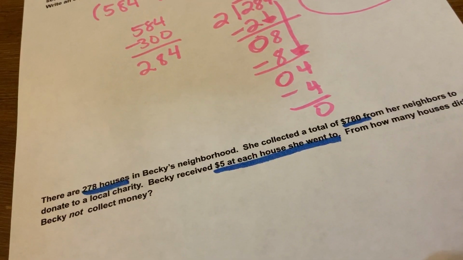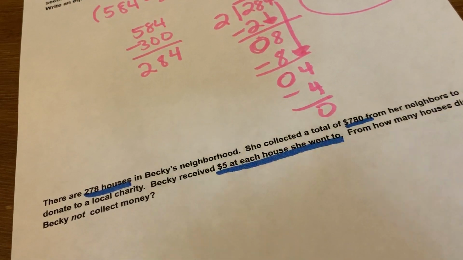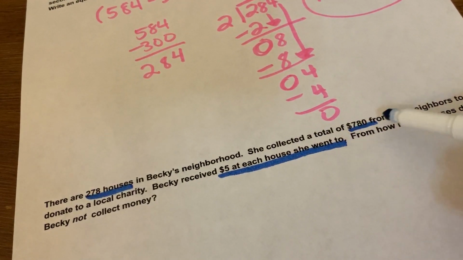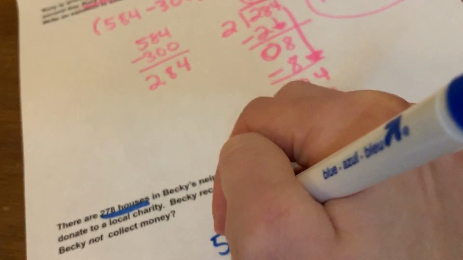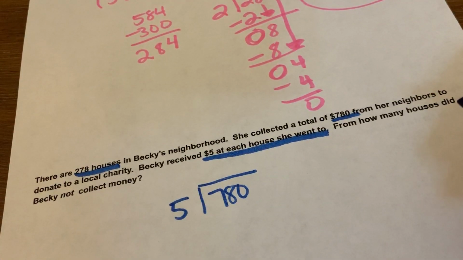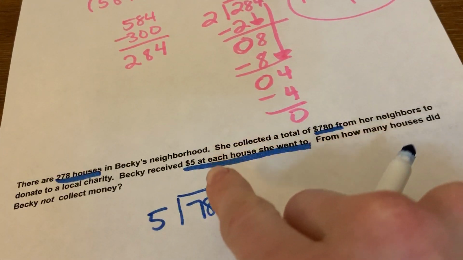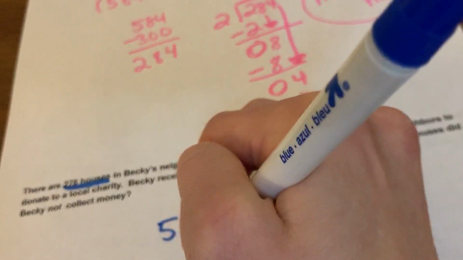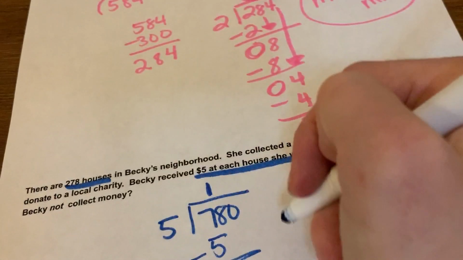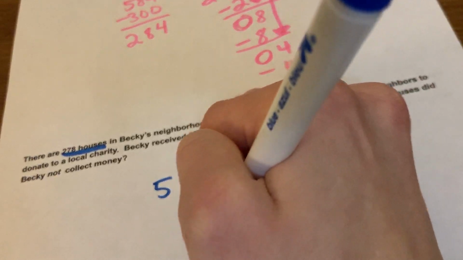Okay, so I think the best thing to do is to figure out if they each gave her $5. If we do 780 and divide it by 5, we'll be able to figure out how many houses actually gave her money. So 5 times what gives us as close to 7 as possible? 1. So we're going to subtract 5. 7 take away 5 gives us 2.